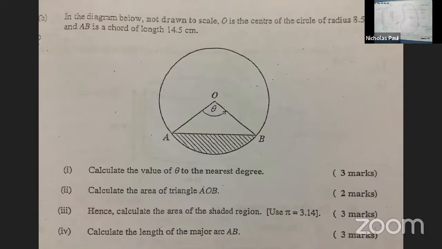Right, so let's just write in what we have. We have the radius 8.5, 8.5, and we have the chord 14.5. How are we finding theta? What's the formula we're going to use to find theta? Look at it. What type of triangle is that? Right angle, non-right angle? None, right? So you're using cosine or sine rule. Cosine, because we have more lengths than angles.